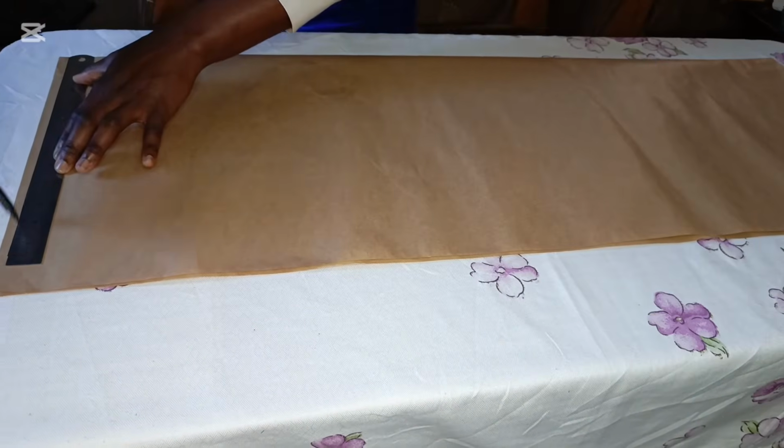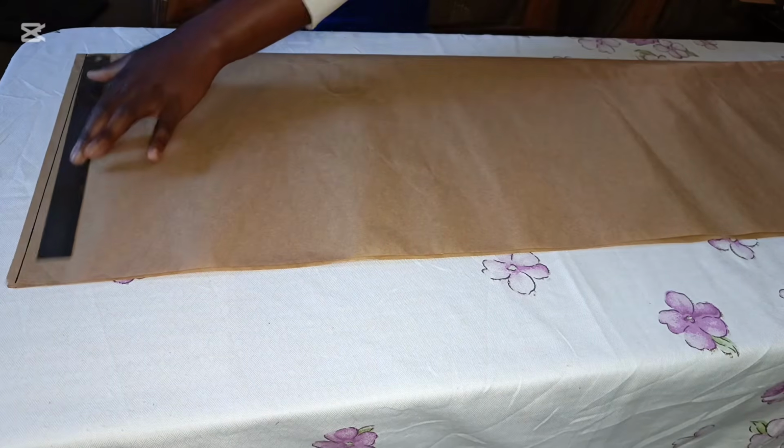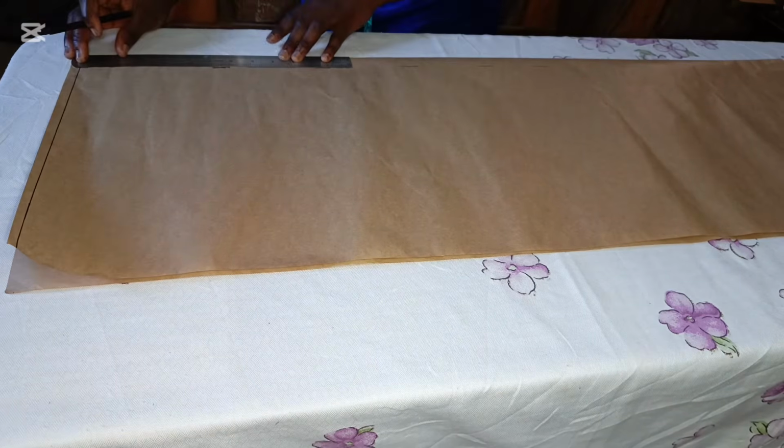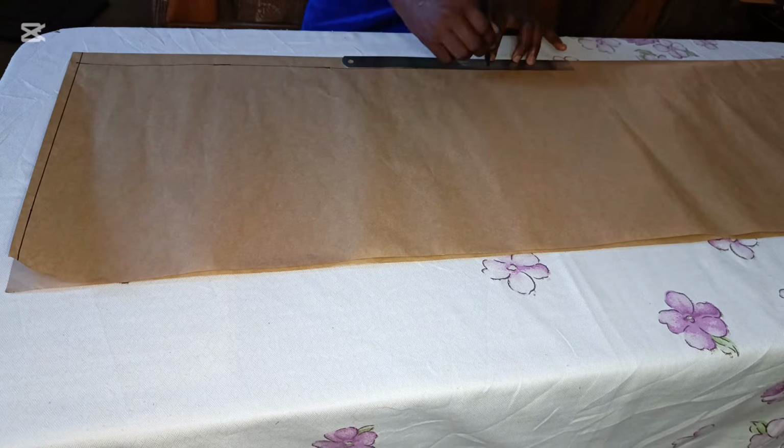Alright, so I'll be cutting out the lines, the papers that are not needed. Okay, so that's all for the front pattern. So for the front pattern, I'm going to move into the back pattern right now.